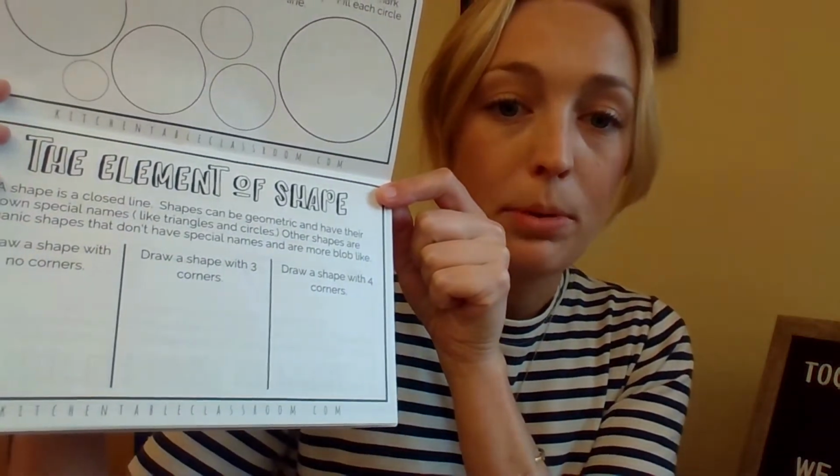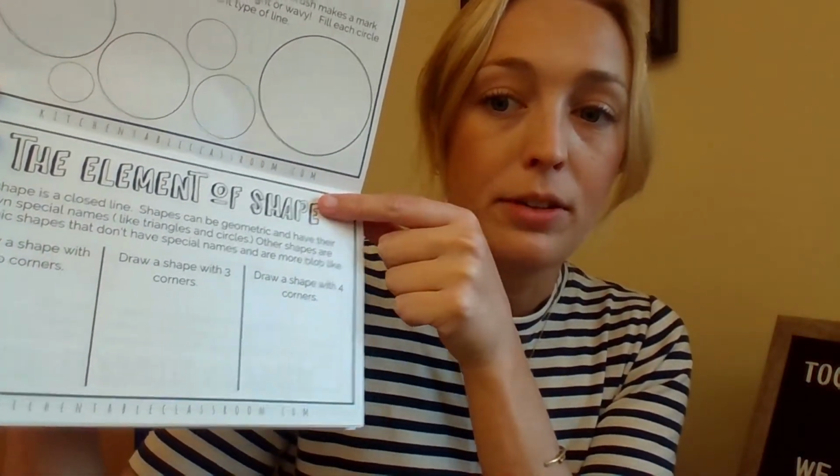The second element we will talk about is shape. That's down here on that second page. Something interesting about these elements is that they all build on top of each other. Imagine if you're playing with Legos and you put your first Lego down, then you can put another Lego on top of it and a third one. You keep building up and up and up. Once we have a line, then we can make a shape.